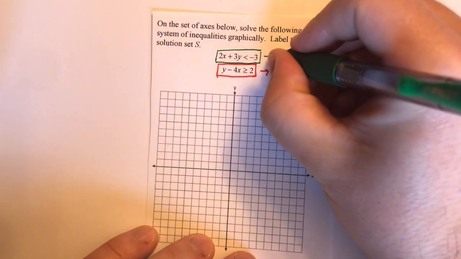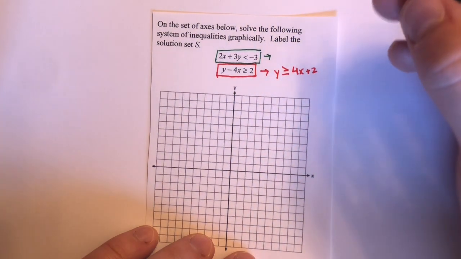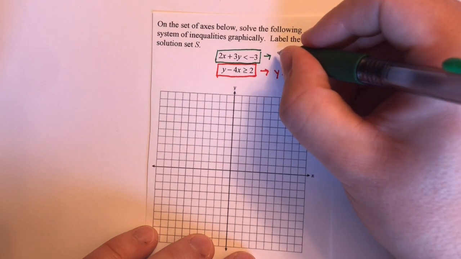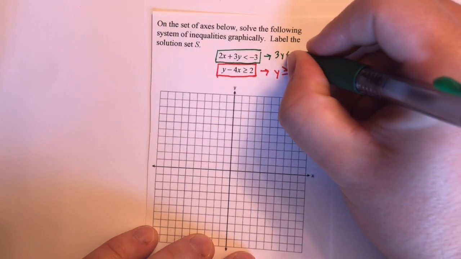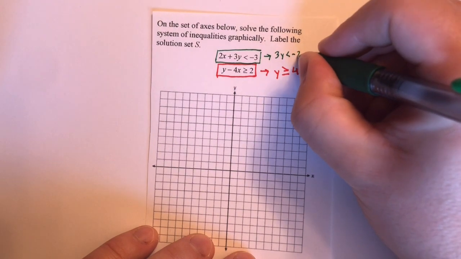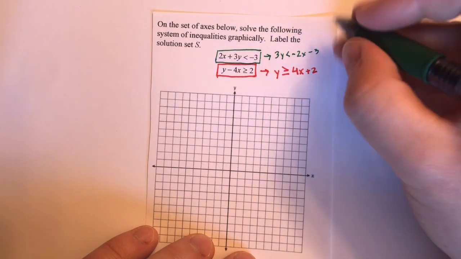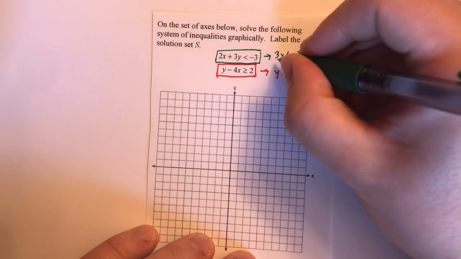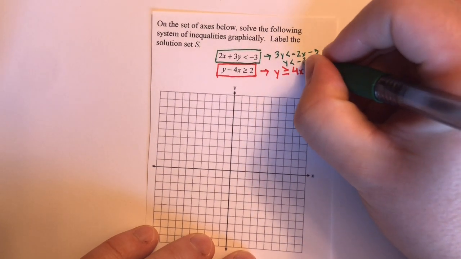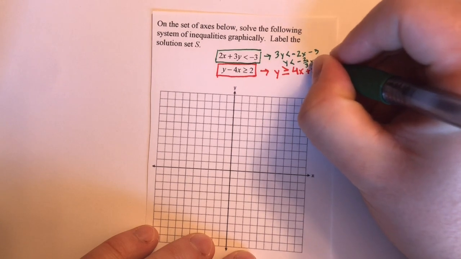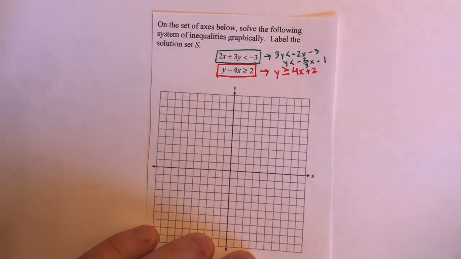Staying with this one. It's a little bit more complicated, so I'm actually going to write out more steps for this one. First thing I'm going to do is move the 2x by subtracting it on both sides, and then I'm going to divide by 3. So divide by 3, you get y is less than negative 2/3 x minus 1.